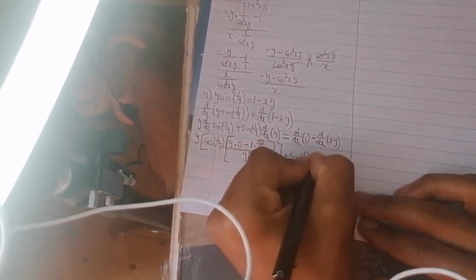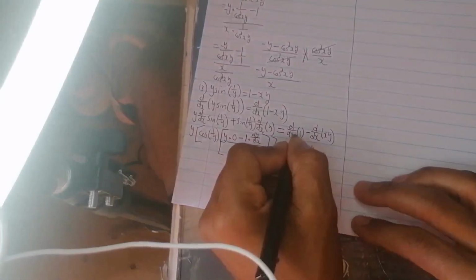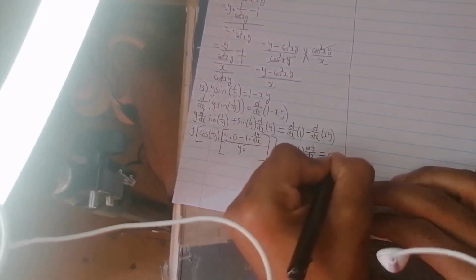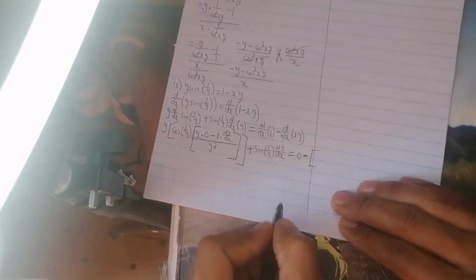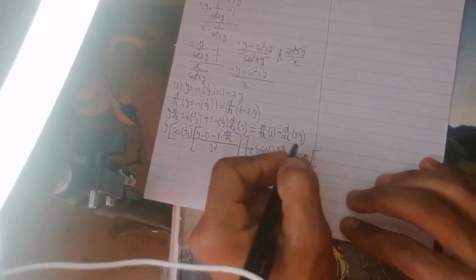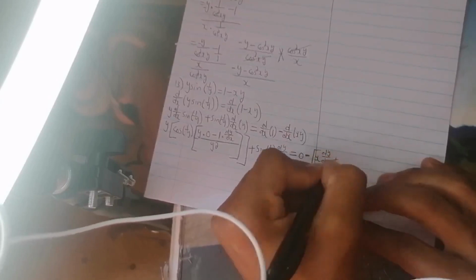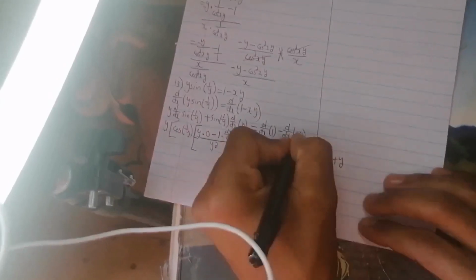dy over dx equals the derivative of 1, which is 0, minus, and I have a product rule again. Hold on x, differentiate y, dy over dx, plus hold on y, differentiate x, you get 1.